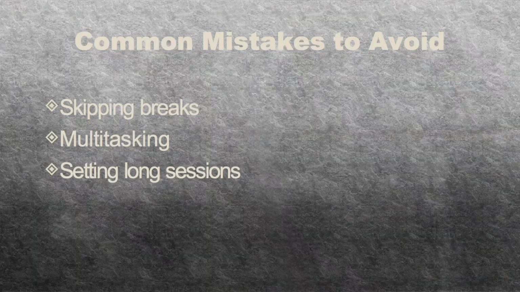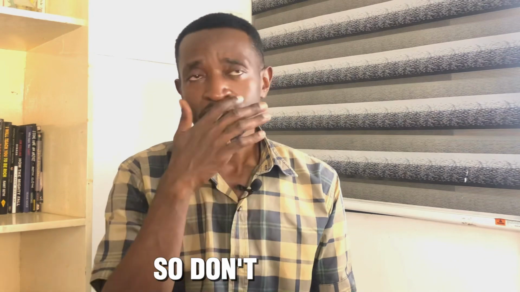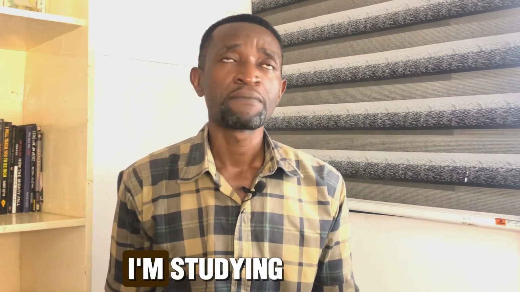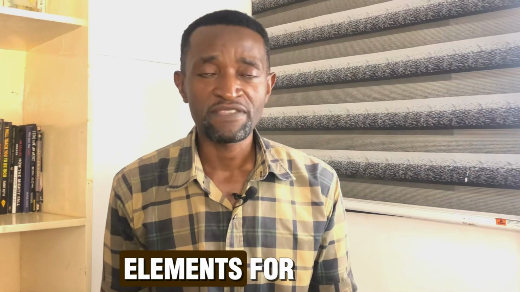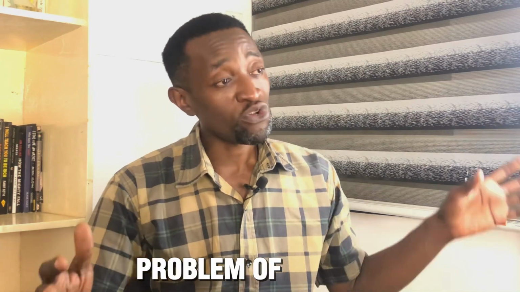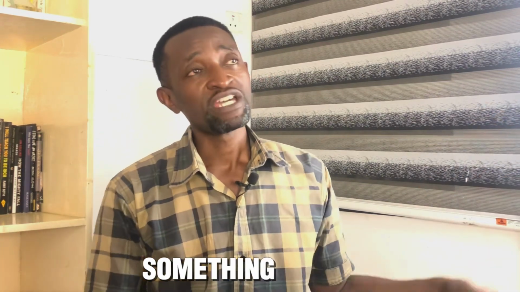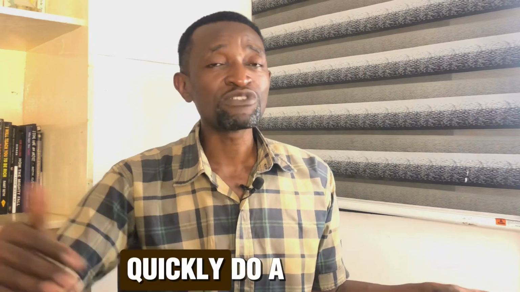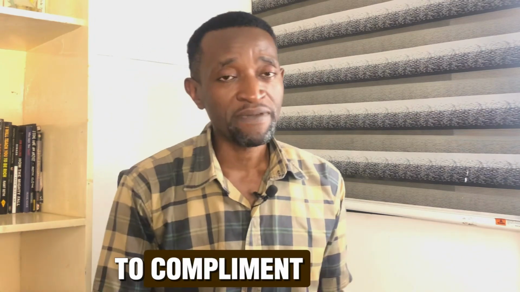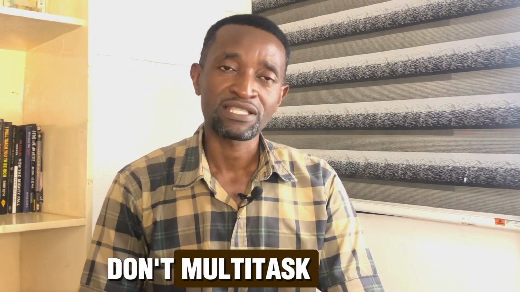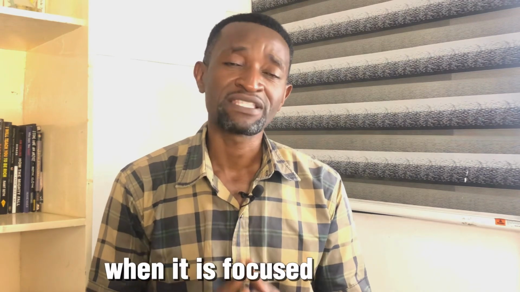Number 2, don't multitask. When you break your reading into Pomodoros, don't do 2 tasks together within one Pomodoro window. Don't do that. So don't say, okay, I'm studying the first 20 elements, for example. So my first Pomodoro of 25 minutes, I'm going to study something on the first 20 elements, then I'll quickly do a bit of biology to complement it. It's not going to work. Don't multitask. Your brain works better when it is focused.